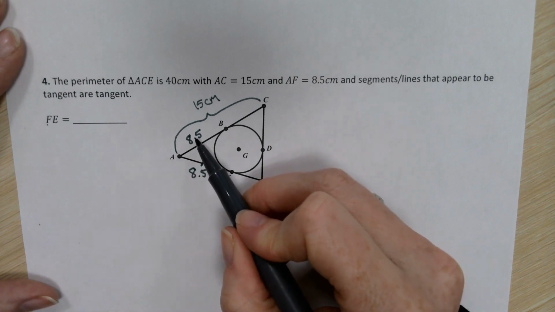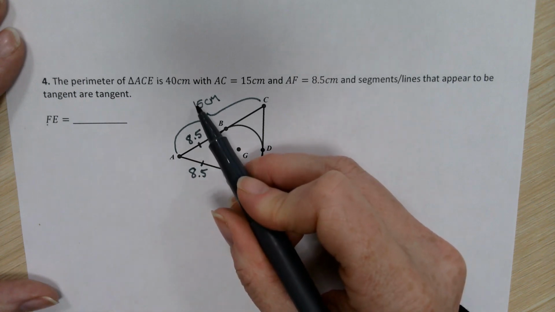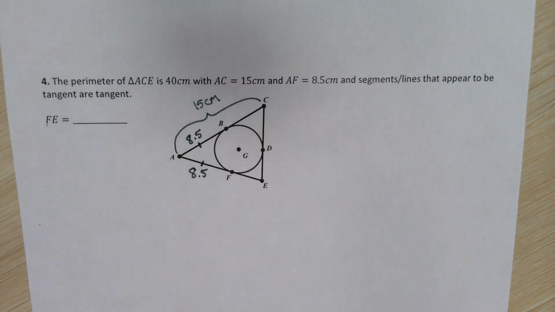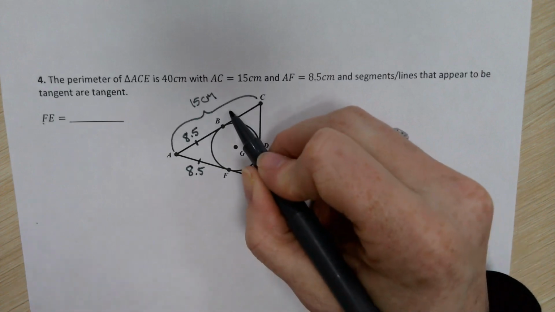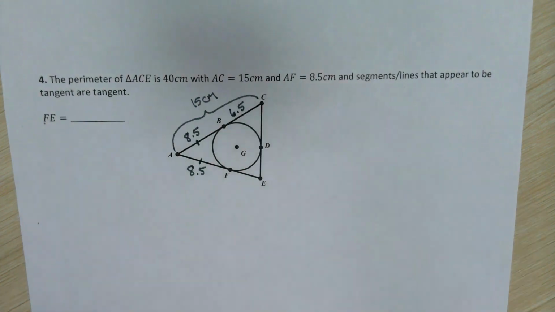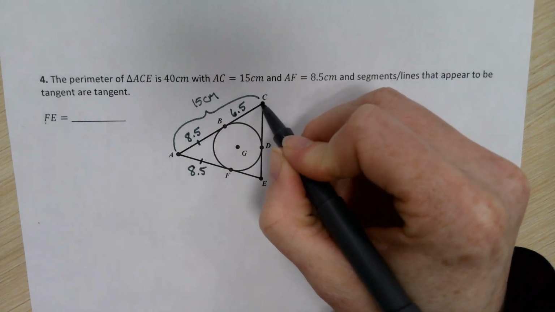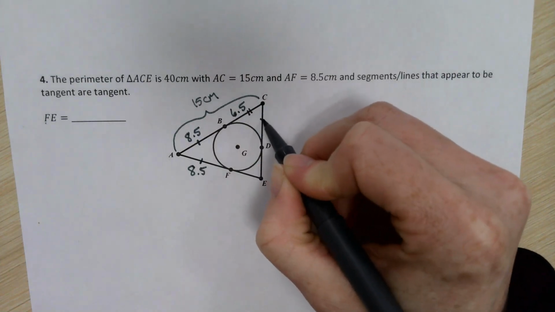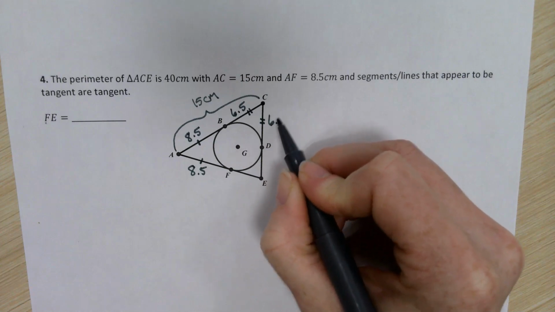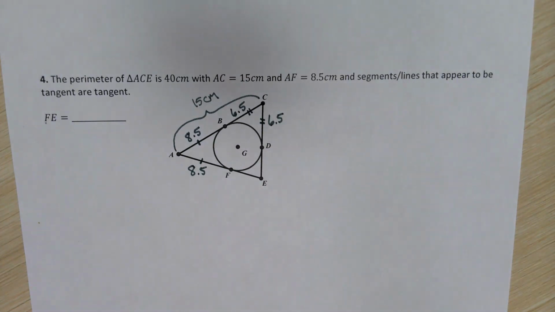If this is 8.5 centimeters and the whole thing is 15, some quick subtraction, so 15 minus 8.5, would help me to fill in this tangent segment between C and B. And then thinking about this C as being an external point, we have two tangents from that common external point, which would be congruent as well. So that 6.5 can be copied over to segment CD.